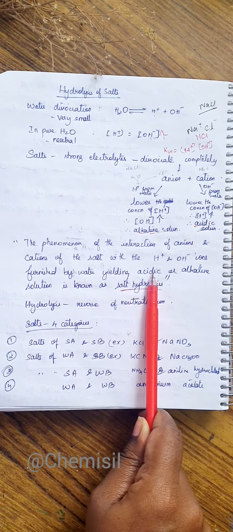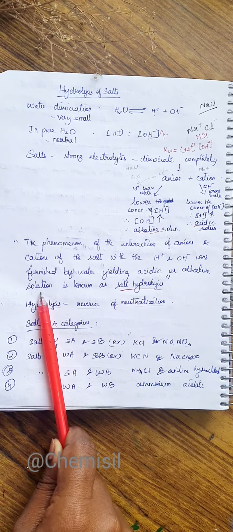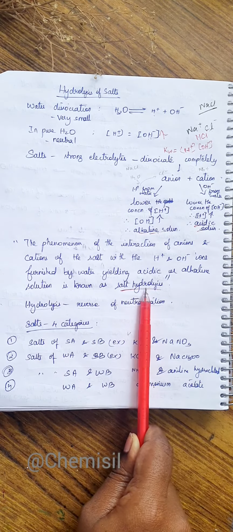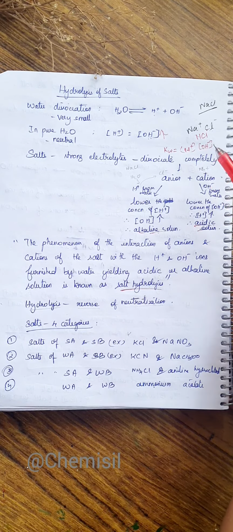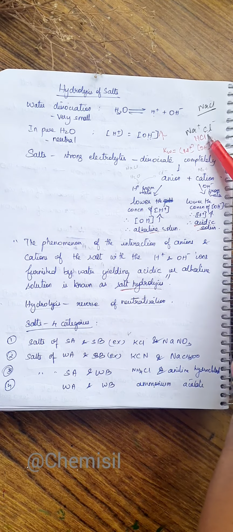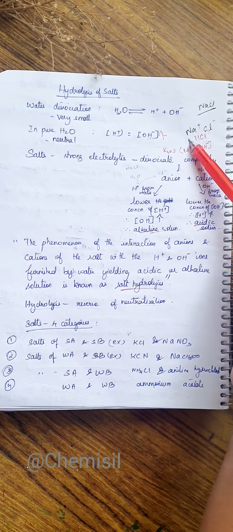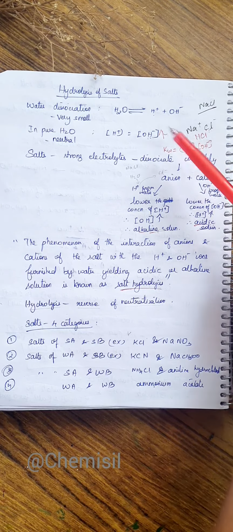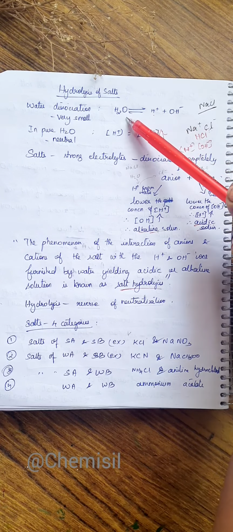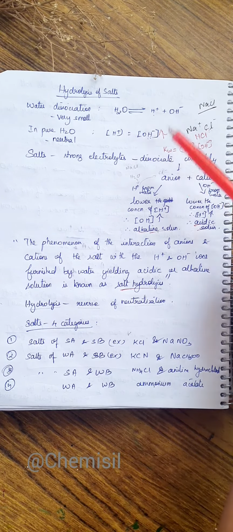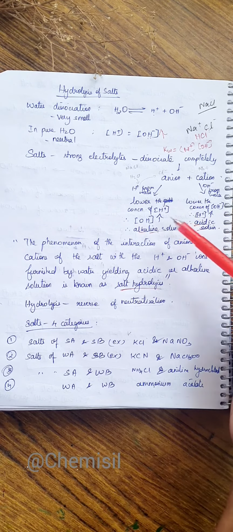So here I'll repeat again with the example NaCl. Now if you see here, Na plus ion is there and Cl minus ion is there. So this will react with H plus ion and OH minus ion furnished by water. Thereby the solution will become acidic or alkaline in nature.